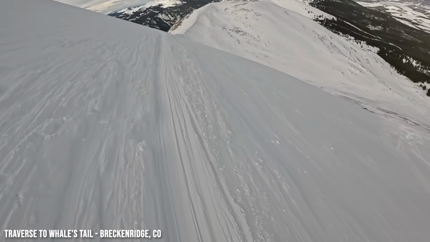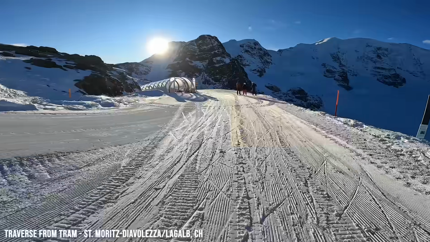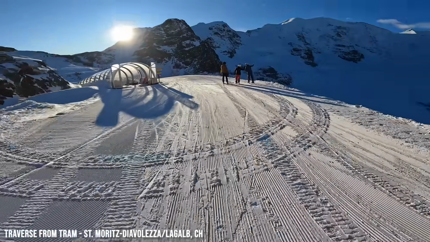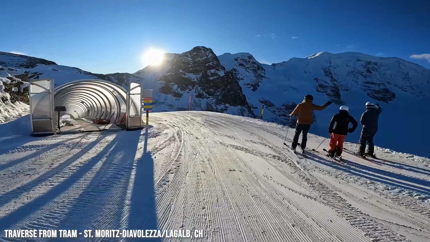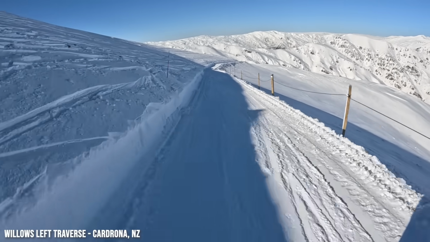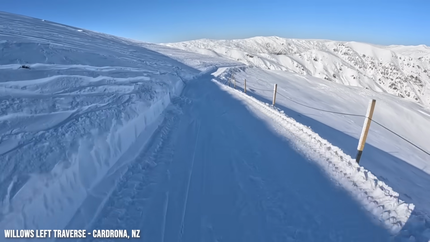These have a variety of other names, including catwalk, cat track, road, and so on. Traverses fall into on-piste because they're typically carved into the mountainside to provide a way to navigate from side to side, or to provide a milder alternative to going straight down the face of the hill. Traverses, outside of the exception we'll discuss at the end of the video, are typically groomed as well, so one could make the argument they fit into the groomers category.